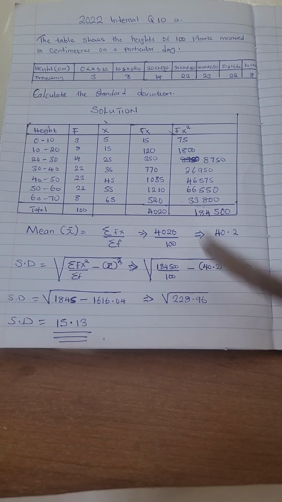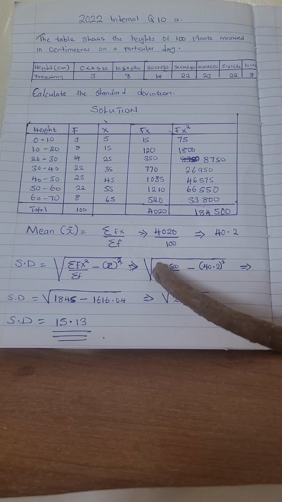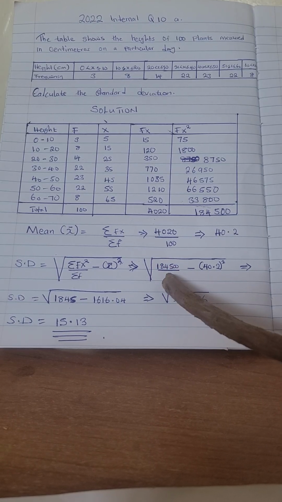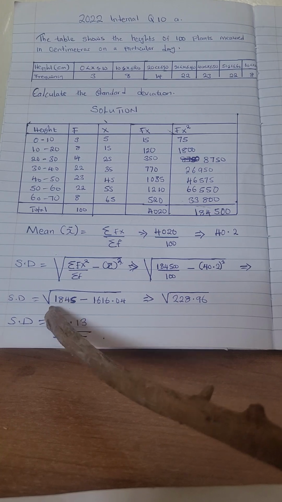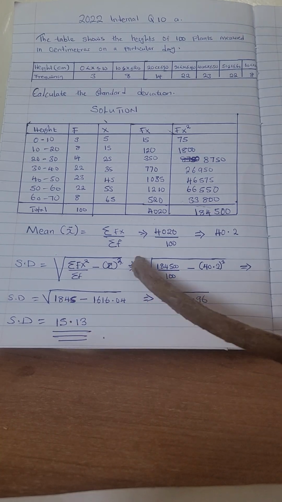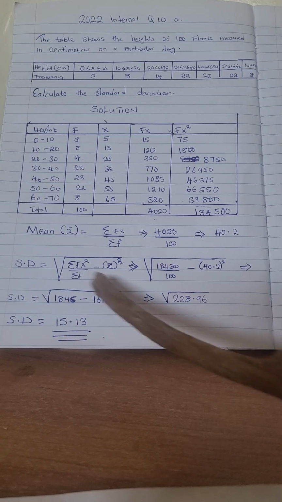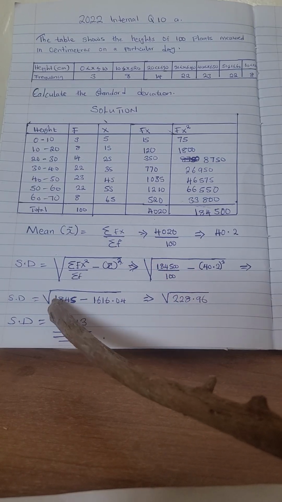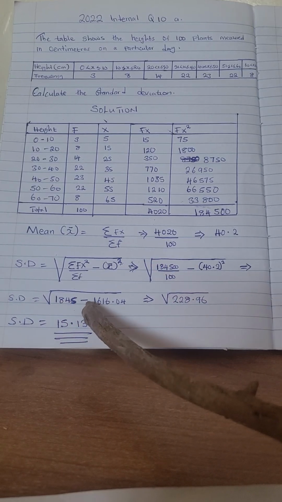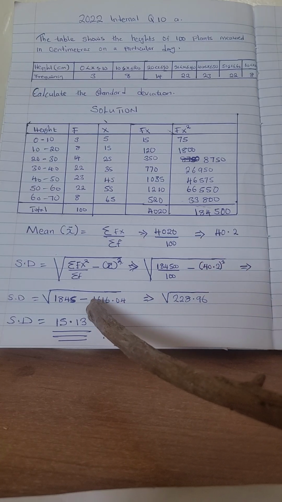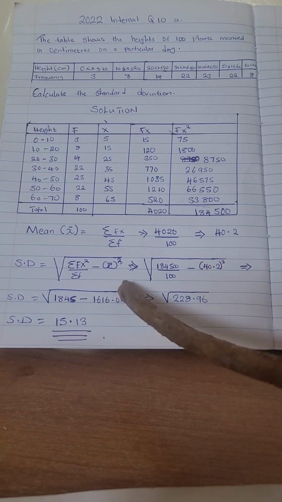So 40.2 squared. When you say 184,500 divided by 100, we have 1,845. Of course, this square root is for everything. So 1,845 minus 40.2 squared, we are going to get 1,616.04.